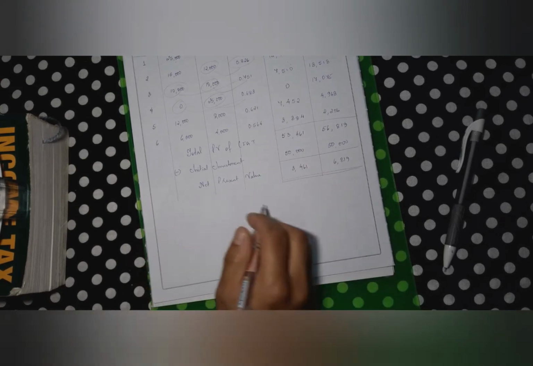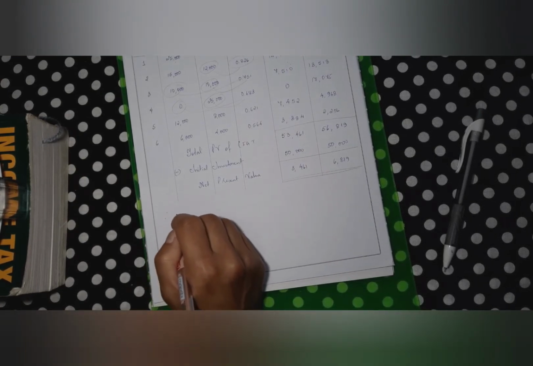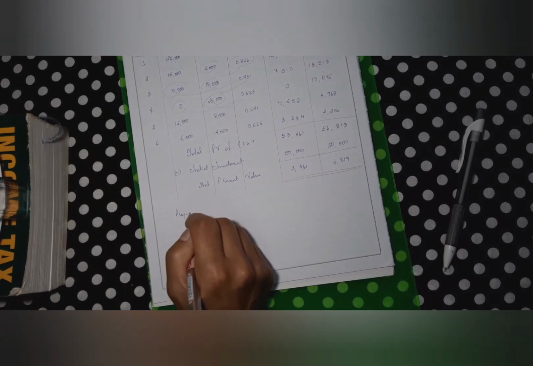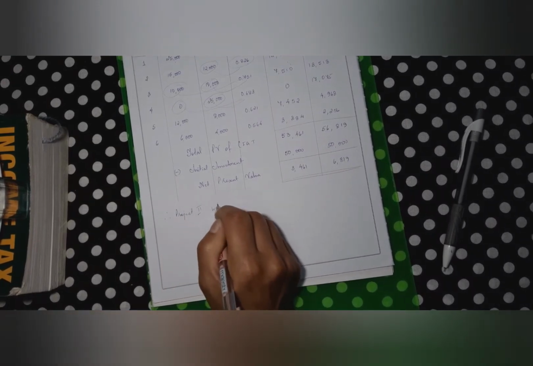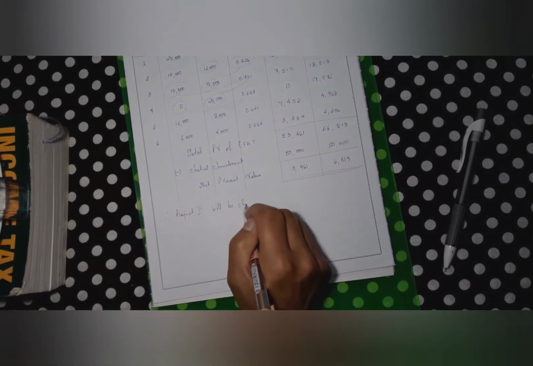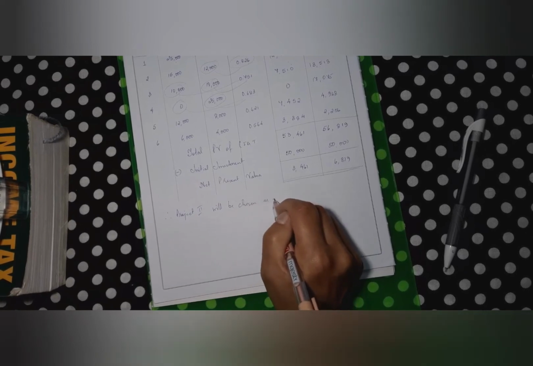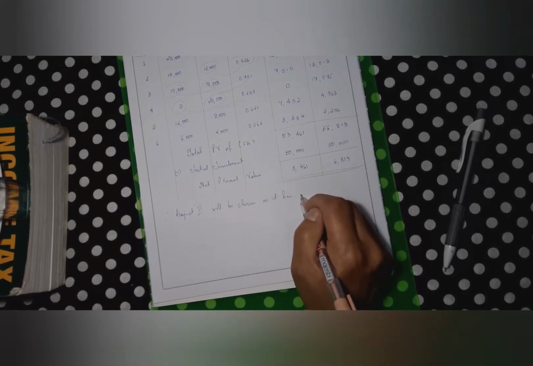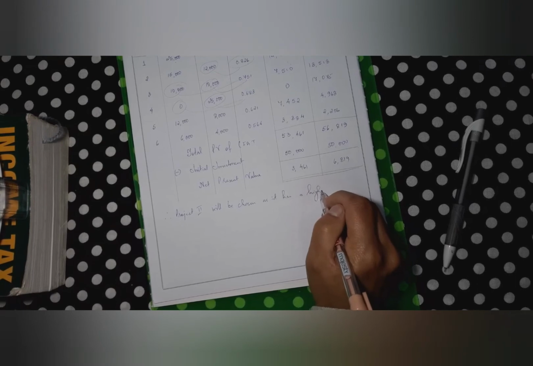So make sure you write the conclusion also. Therefore, project number 2 will be chosen as it has a higher NPV.